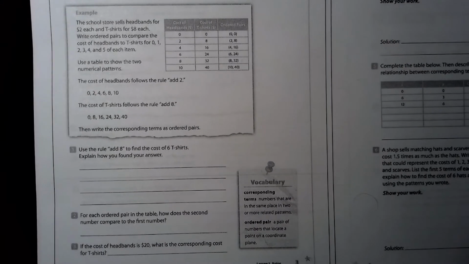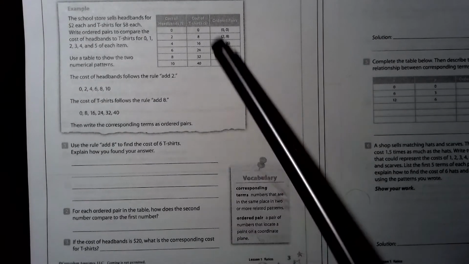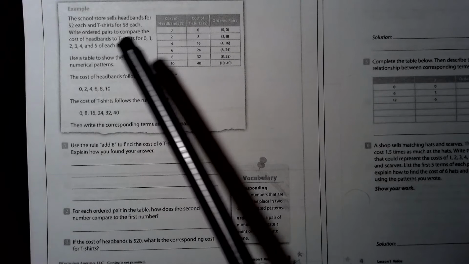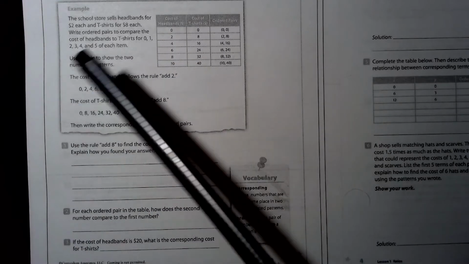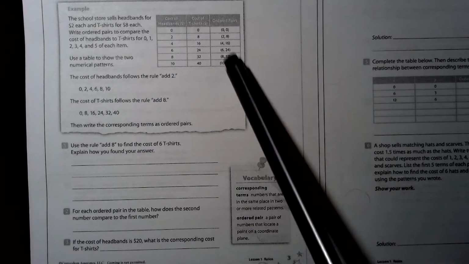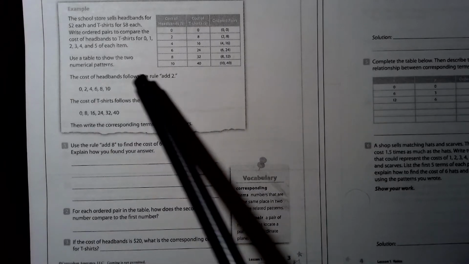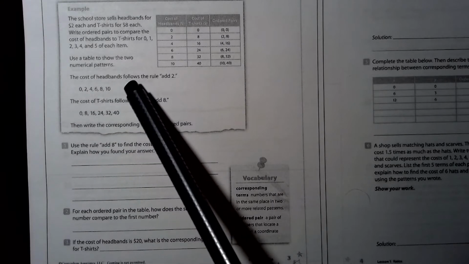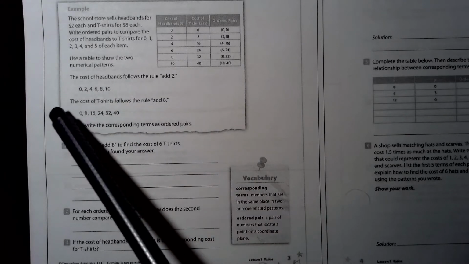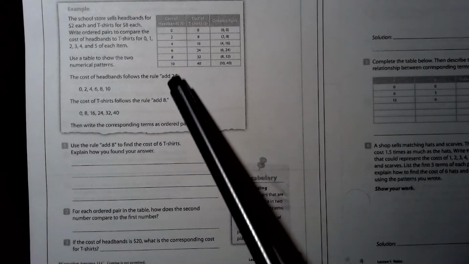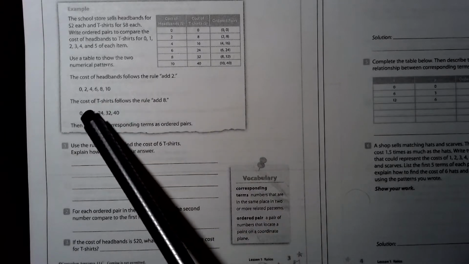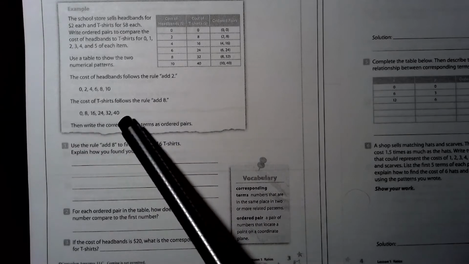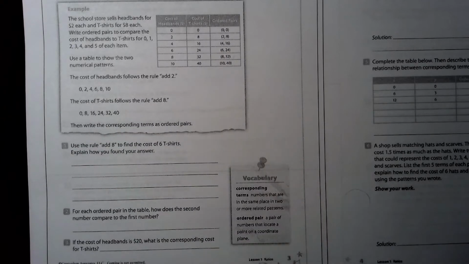So first of all, we have this example table up here that is giving us the situation, telling us that a school store is selling headbands for $2 each, t-shirts for $8 each. They wanted us to write ordered pairs to compare the costs, and then they wanted us to make a table for that value. Now, it says that the cost of headbands follows the rule of add 2: 0, 2, 4, 6, 8, 10, and that's represented in the table. T-shirts follows the rule of add 8, and that's represented also in the table.